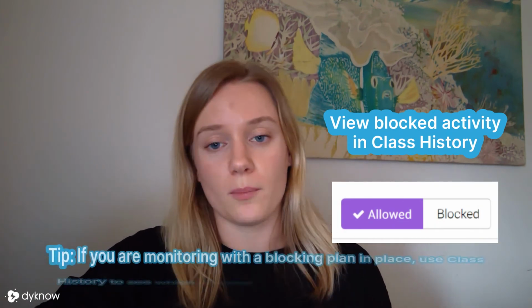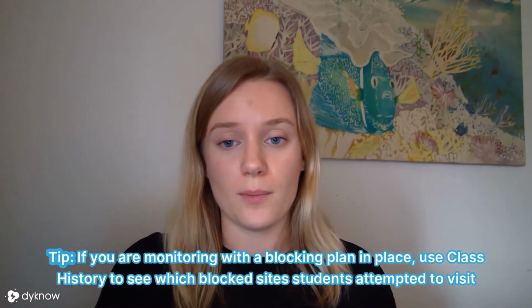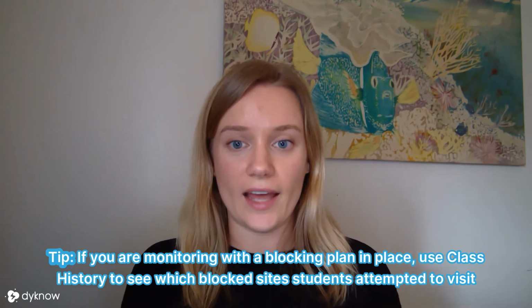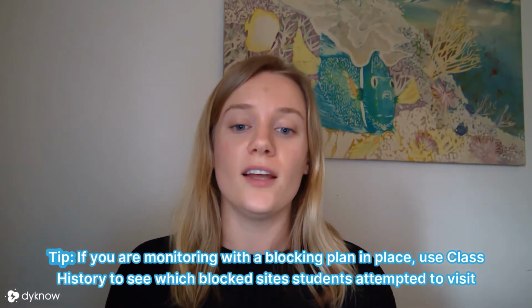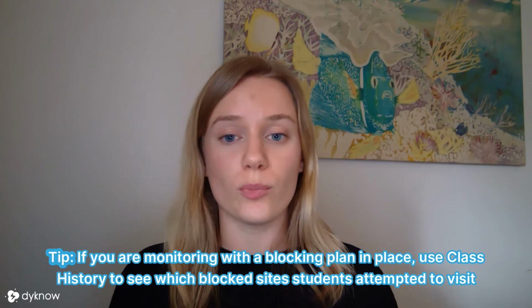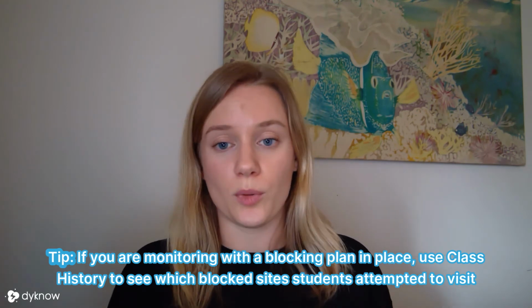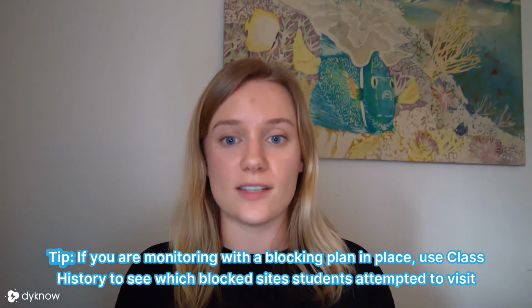So if you have started a monitoring session and you have a blocking plan in place, teachers can go ahead and click the blocked tab within class history, and you'll be able to see what sites were blocked under your blocking plan that students still attempted to go to. So even if they weren't distracted by those sites, you'll know that the intent was there and that students were maybe trying to get off task or weren't paying attention to the lesson.